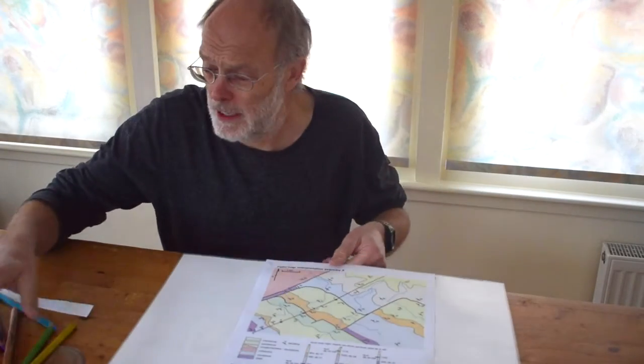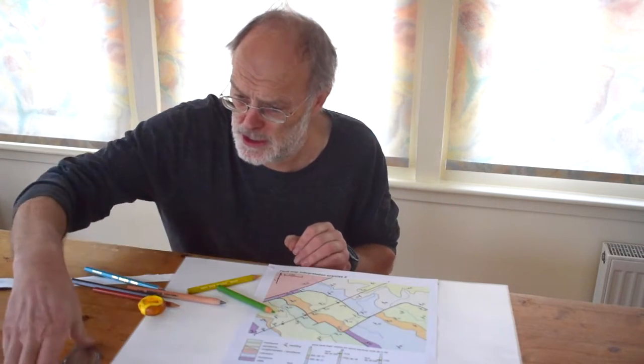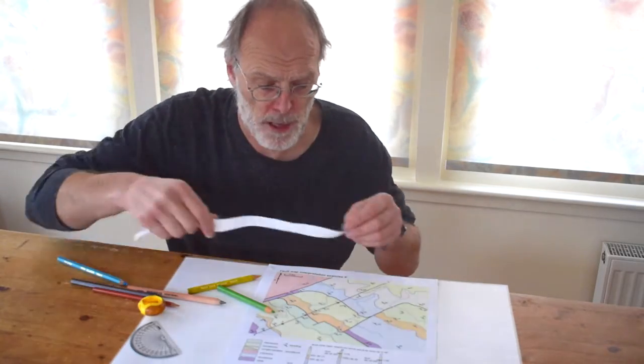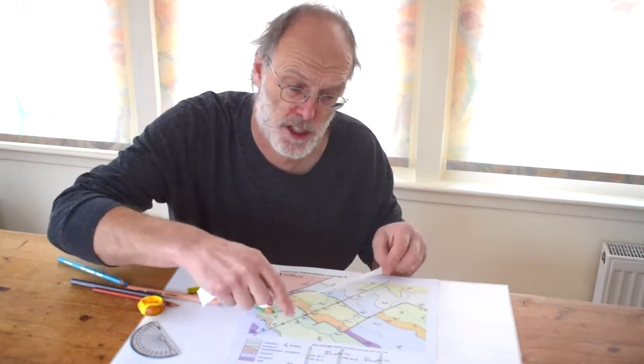So what we'll need is a selection of coloured crayons so we can keep tabs on the various rock units. We'll need a protractor to replot some of the dip information that we've got on the map and the boreholes, and a strip of paper so that we can transfer the information from the map to the profile. Okay, let's get going.